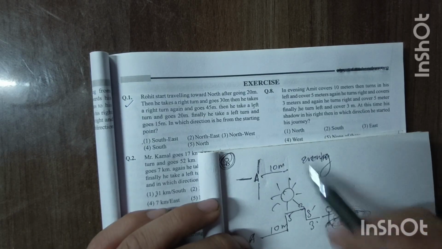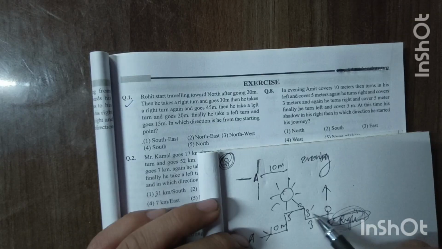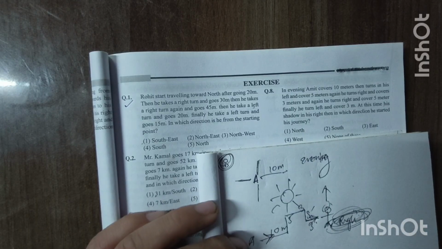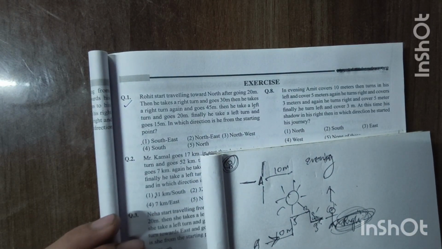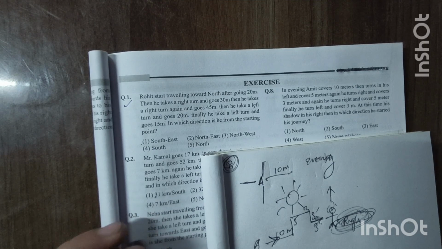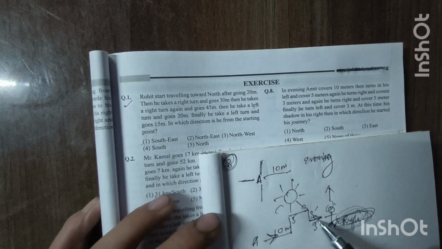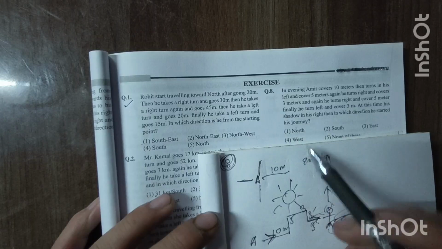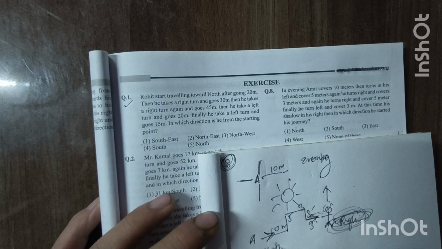So at this time we can say his moving direction from the starting point is the same as the ending direction. At the ending his direction will be north. As I've already said, at sunset time, if one is facing north, his shadow will be on the right side. So obviously in the starting time as well, his direction was north. So the answer is A, north.